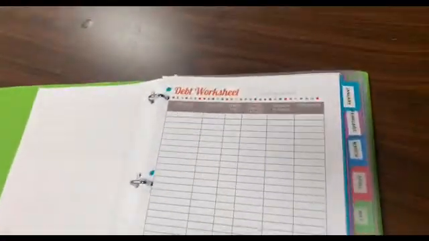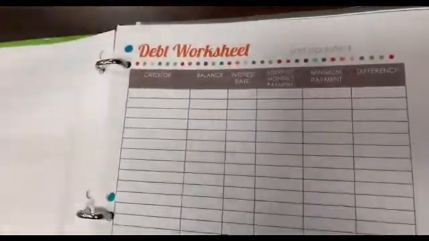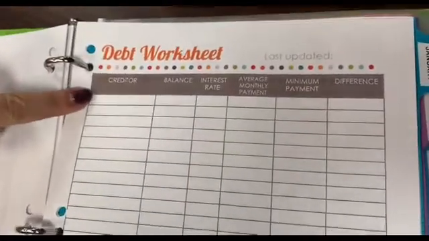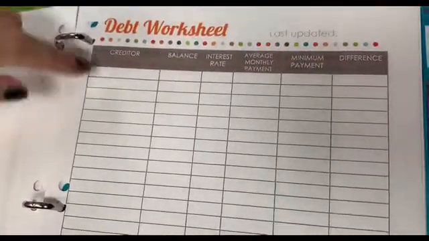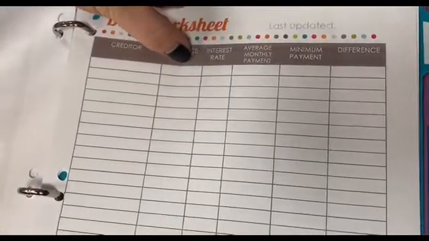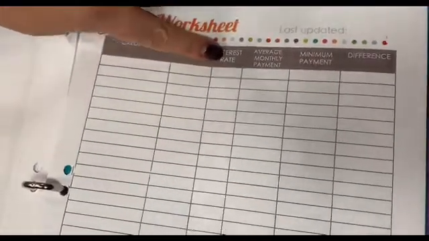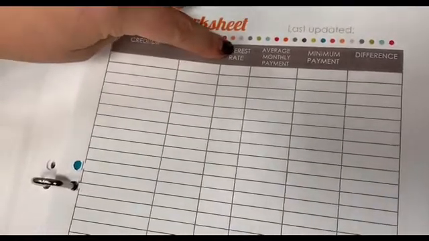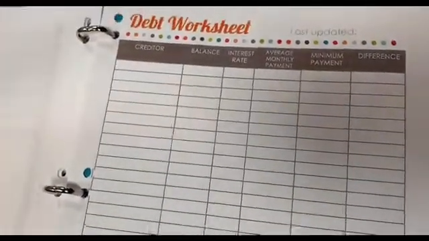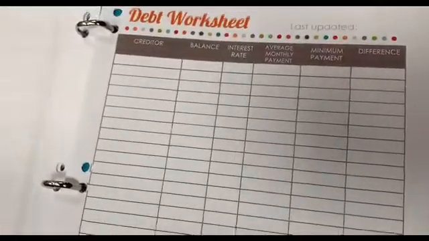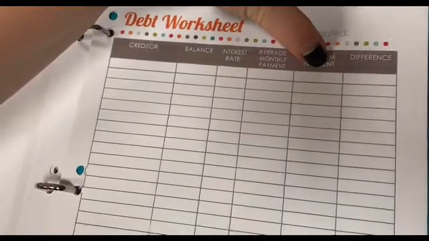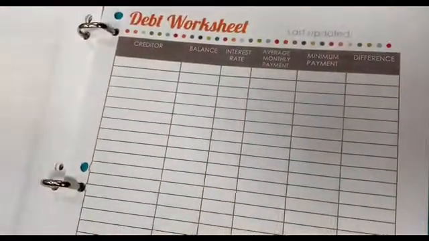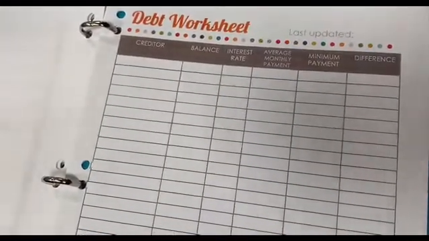All right, so the second sheet that we have here is the debt worksheet. How it's laid out is you put the creditor, so that's your credit card or any bills that you owe money on. You put how much the balance is, so how much do you owe? How much interest are they charging you? How much you are paying currently on your average monthly payment? What the minimum payment is, and what the difference will be if you pay your minimum payment.